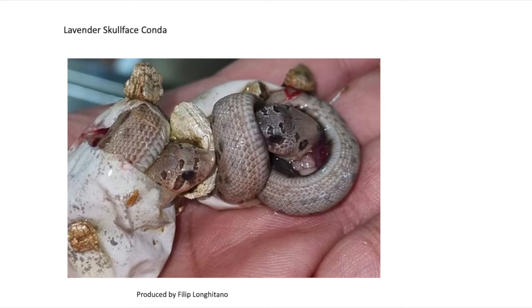And then right here, you can see the baby on the right hand side coming out of the egg is actually a lavender skull face conda. And then on the left hand side, you just have a regular skull face. Very unique morph.